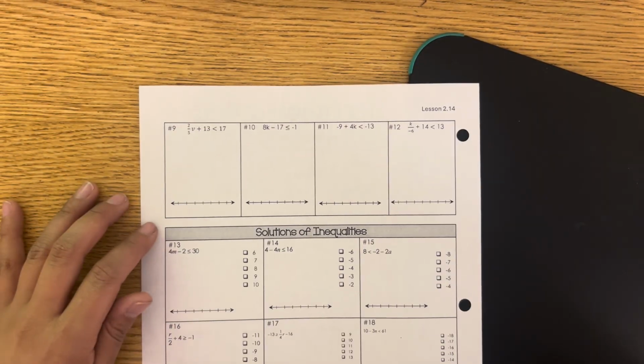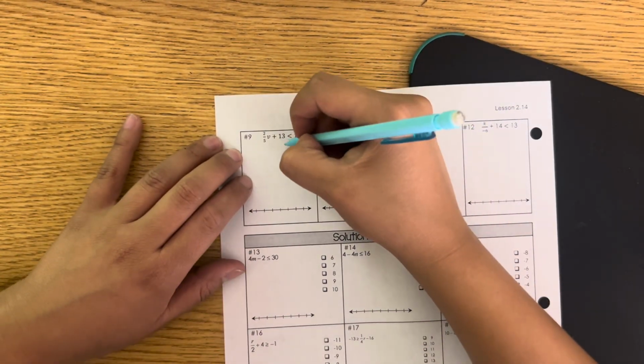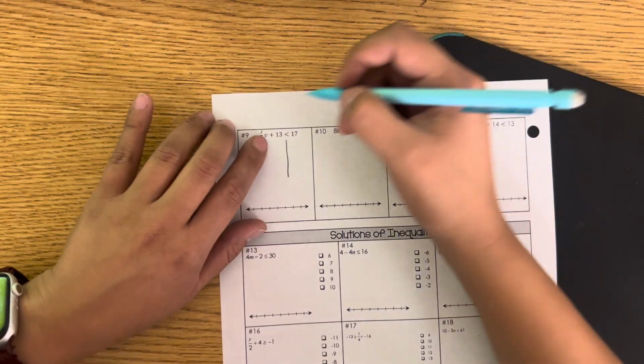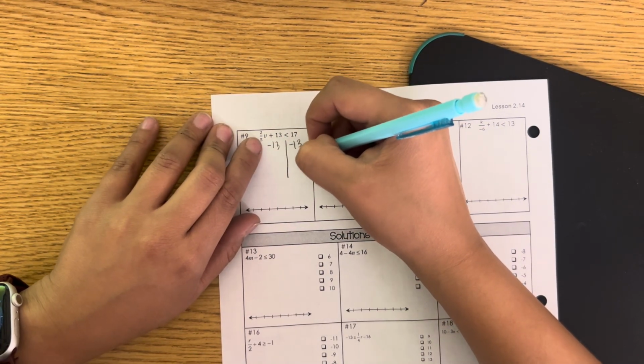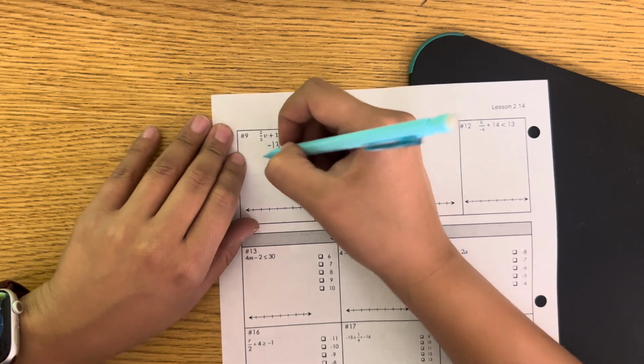And then we continue. And we look at number 9, another fraction. I'm going to draw my line down the inequality. The opposite of addition is subtraction. Since they are different, I do subtract. 17 minus 13 is 4. 17 is bigger, so it's positive.